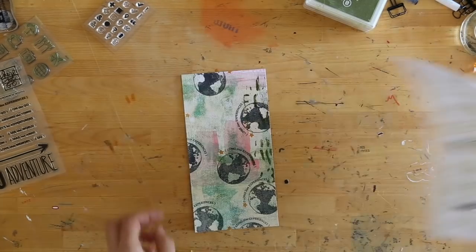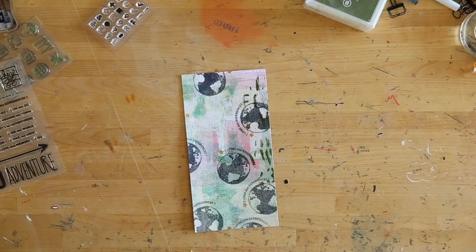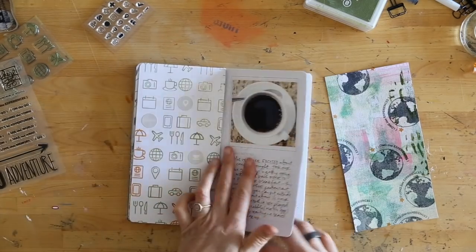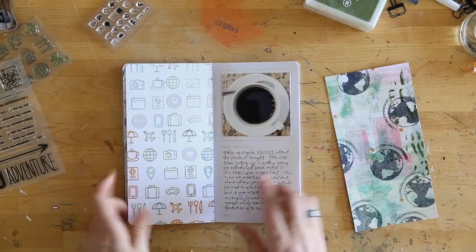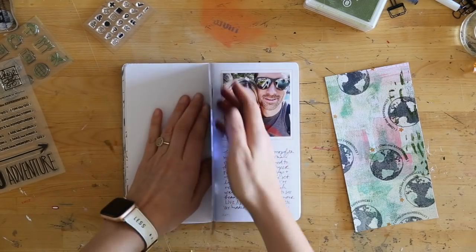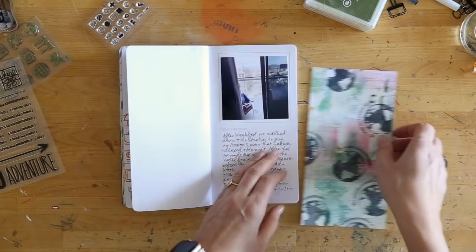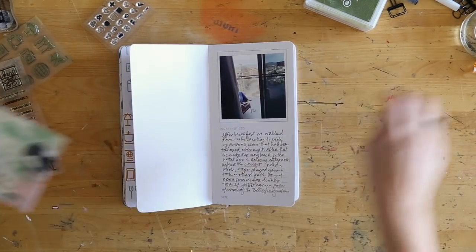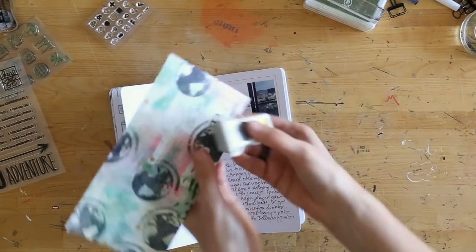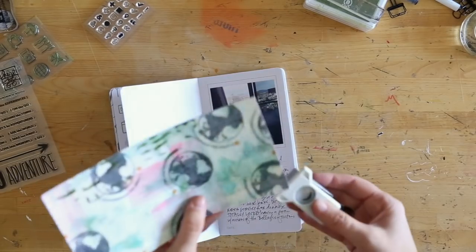Yep. Here's another 3x4 card. Okay, so let's see what this one looks like in here. So we've got one that's super clean, very graphic, and then we've got one that is a little more messy and fun here. So I'm gonna round the corners. Find my corner rounder. It's going to be tucked inside.